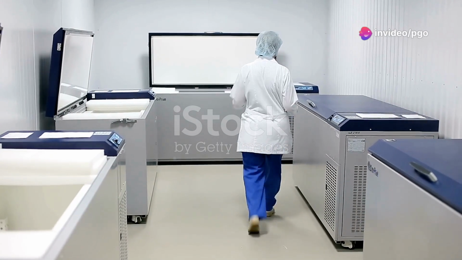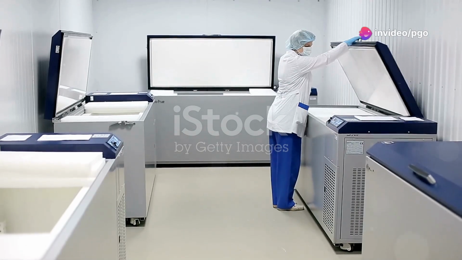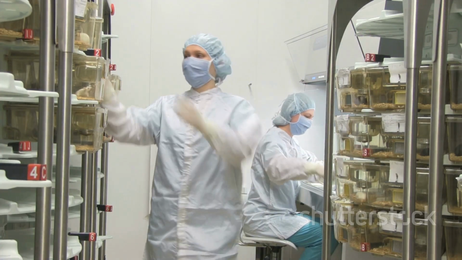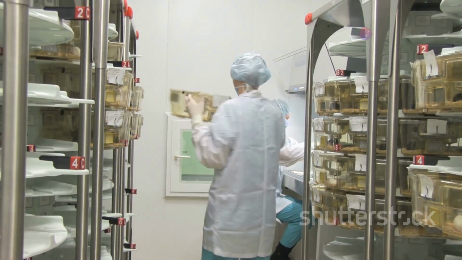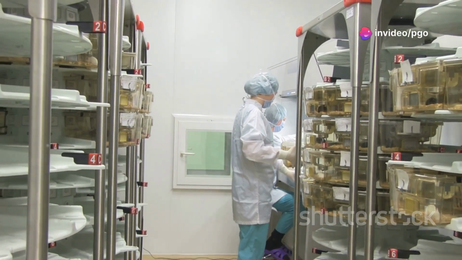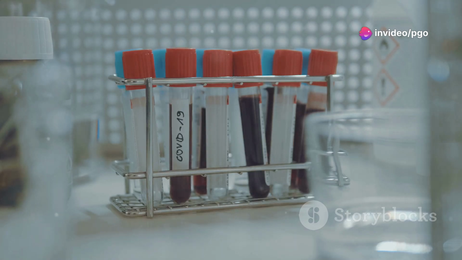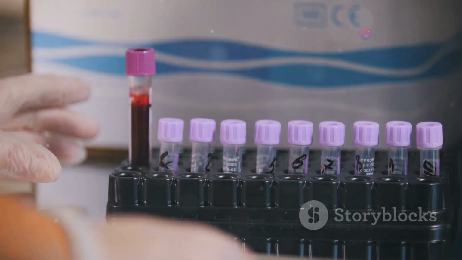Section 10. Preserving accuracy. The crucial role of proper storage. Once a patient sample has been received and accepted by the laboratory, proper storage becomes paramount in maintaining its stability and ensuring accurate test results. Different types of specimens have unique storage requirements, and adhering to these guidelines is essential to prevent degradation, contamination, or other changes that could interfere with the analytical process.